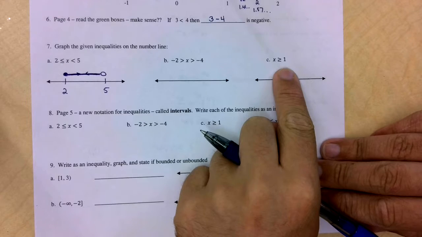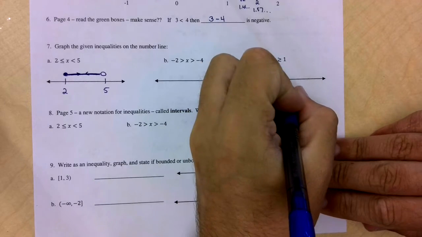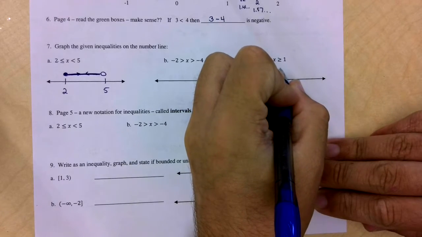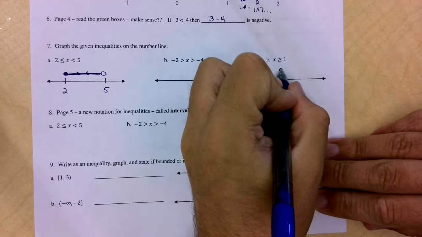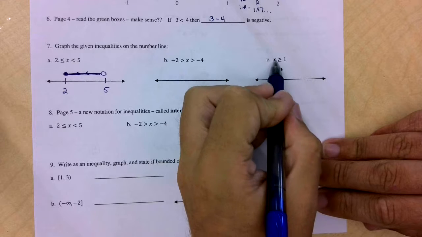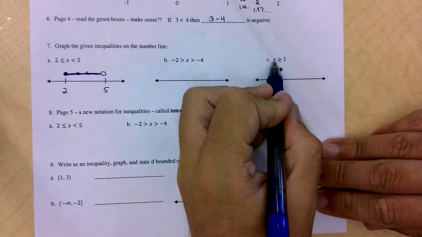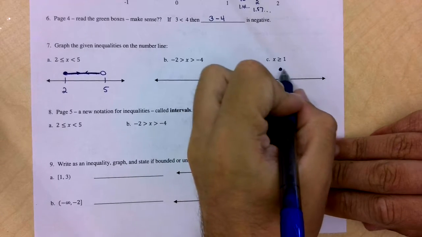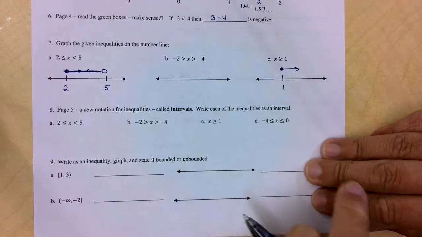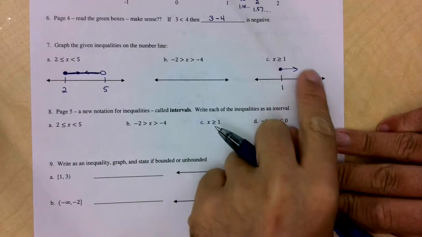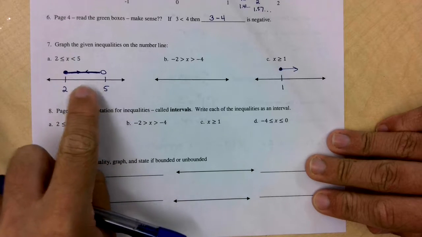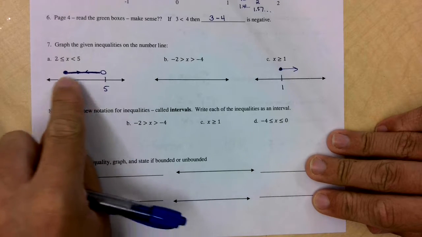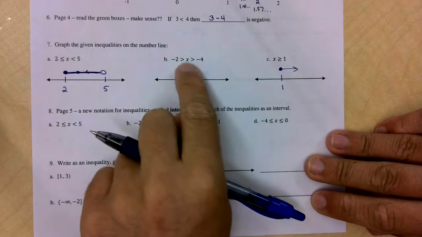Something like C, a little bit more what you're familiar with. You're used to putting just the 1 down. We say, line underneath, or equal to, closed circle, but it's greater than 1. So what's greater than 1? 2, 3, 4, we're off to the right. So this is what you've been used to. This is what we'll deal with quite a bit here in PreCalc. So knowing how to do the double ones is going to become important.